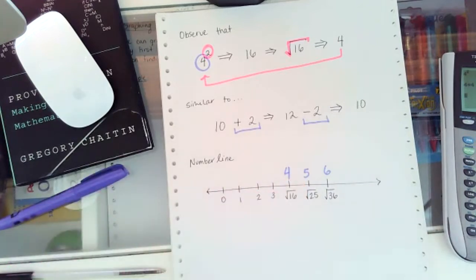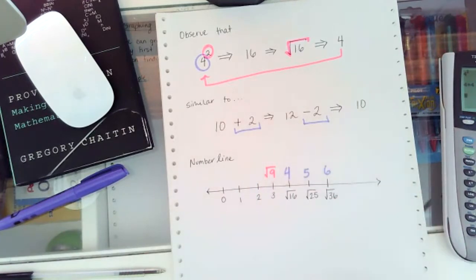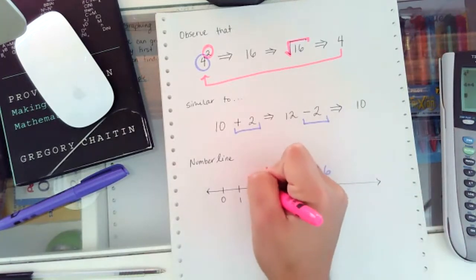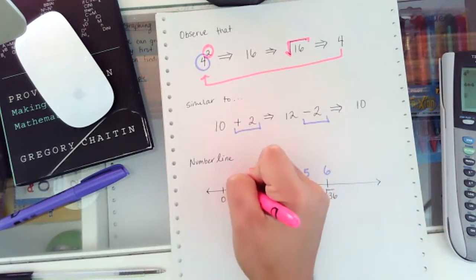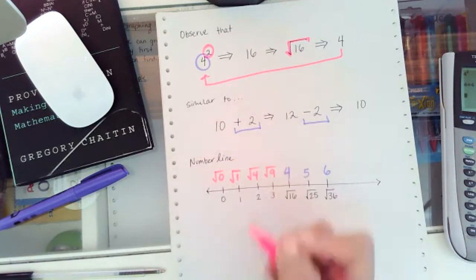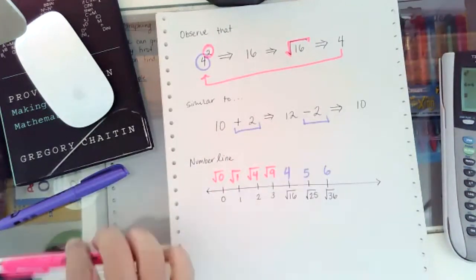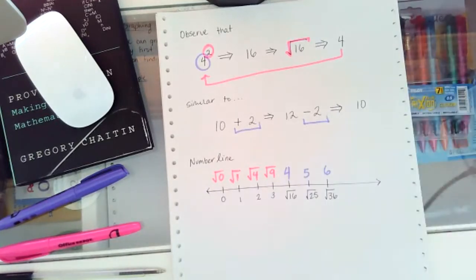Similarly, I could think of 3 as being the square root of 9 if I wanted to. 2 is the same thing as the square root of 4. 1 is its own square root, so square root of 1. And 0 is actually the square root of 0. And you could verify this in your calculator if you needed to. And I always recommend that you verify it for yourself in the calculator, right?